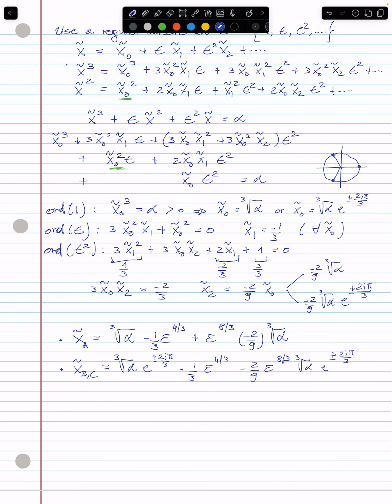So it means that xa is cubic root of alpha, epsilon to the power minus 1/3, minus 1/3 epsilon to the power 4 minus 1, that's 3/3, so it's power 1, minus 2/9 cubic root of alpha, epsilon to the power 7/3. And what would be the next term?